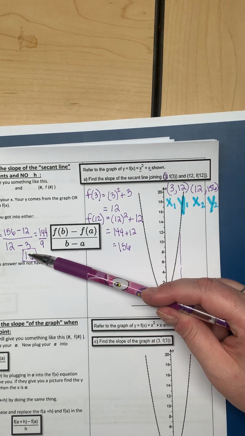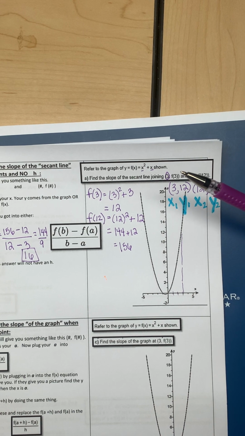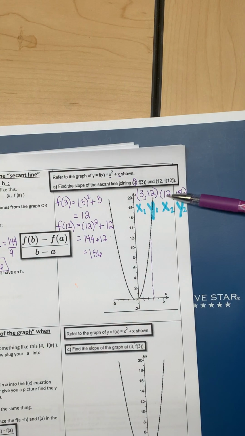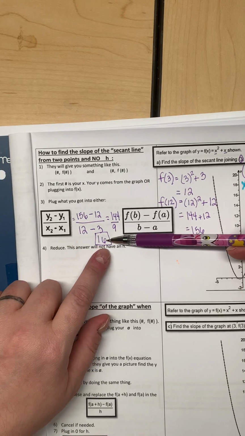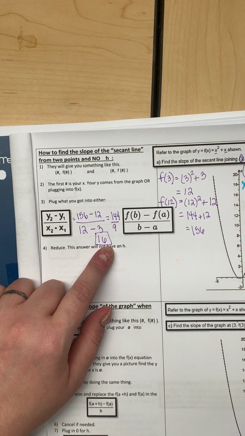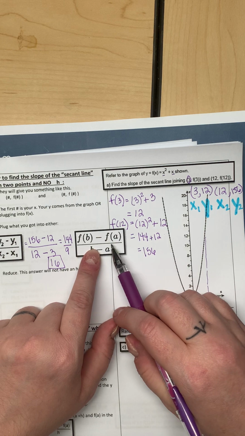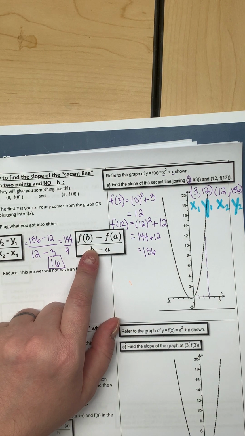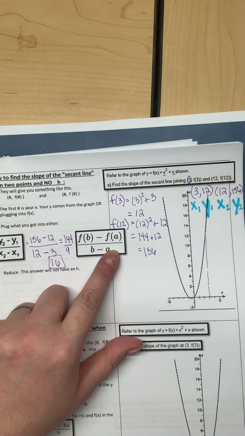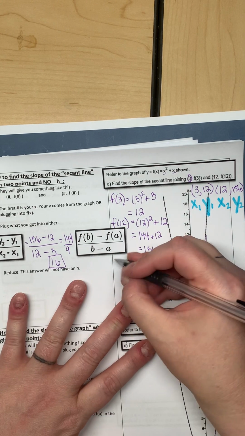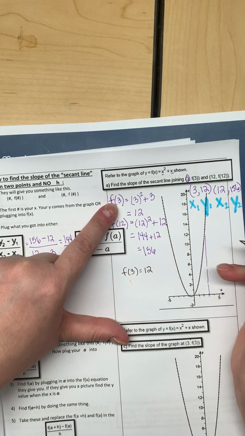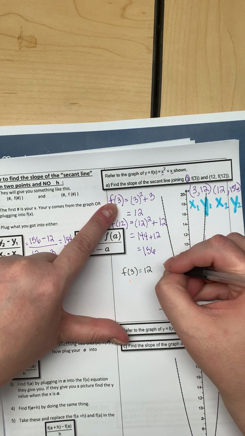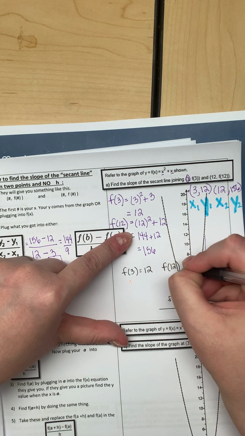That makes sense because to get from 3, 12 to 12, 156, you have to go up a lot. So that's why our slope of 16 is so big. Okay, let's look at this f of b minus f of a formula. If you want to use it, remember we found f of 3 to be 12, and we found f of 12 to be 156.